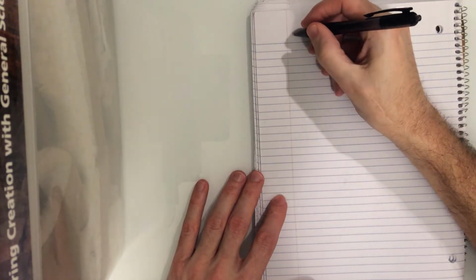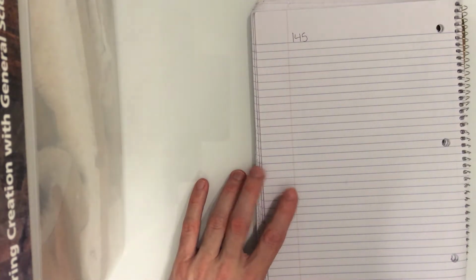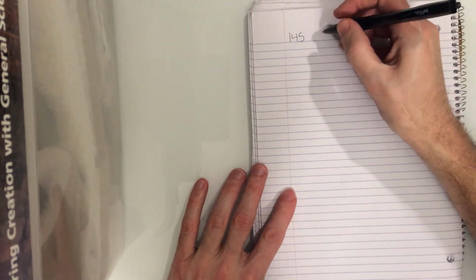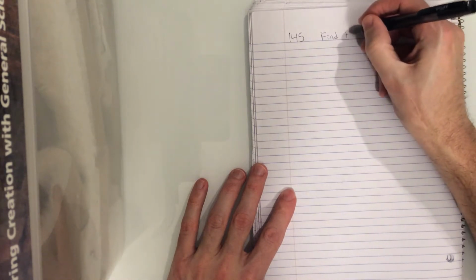Alright, we are going to look at how to find the prime factors of some numbers. So the first one is 145. Just picked some numbers at random, so here we go. So we're finding the prime factors of 145.